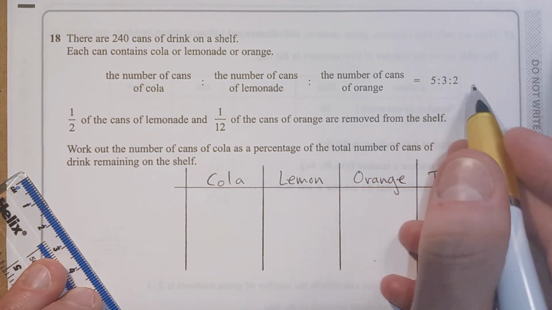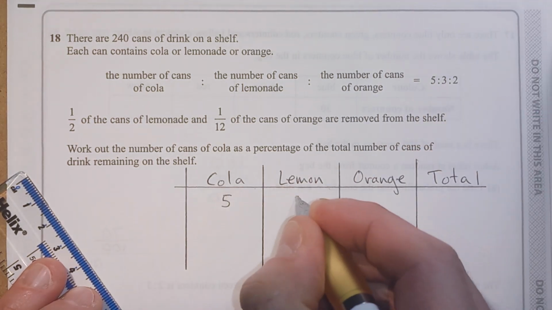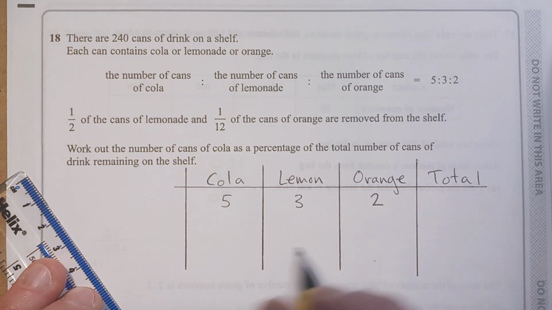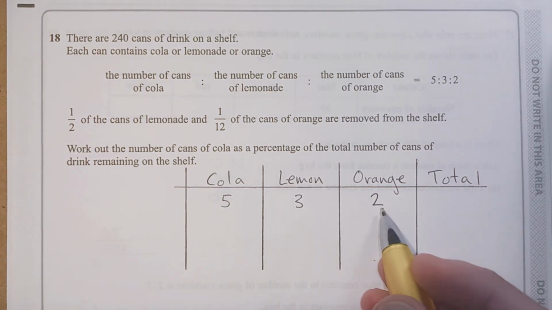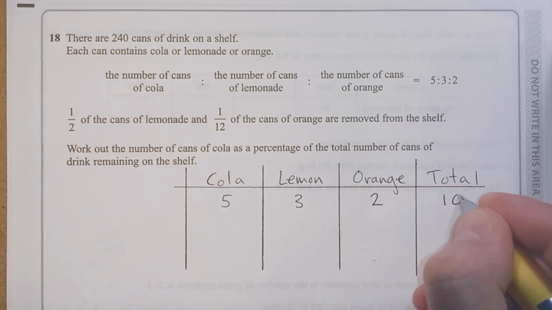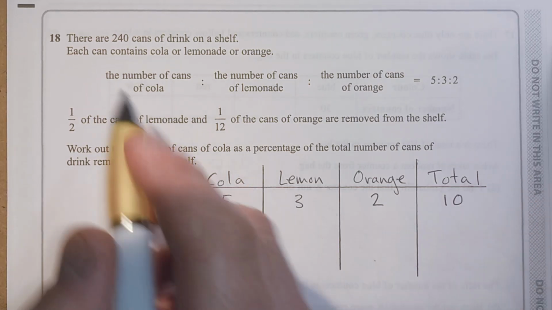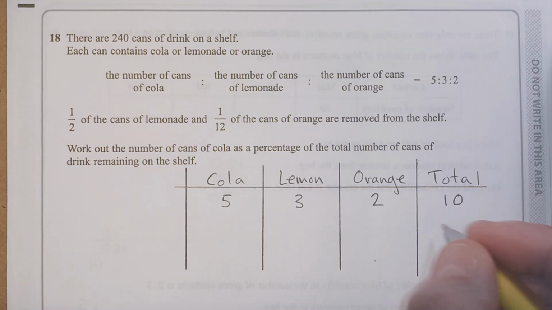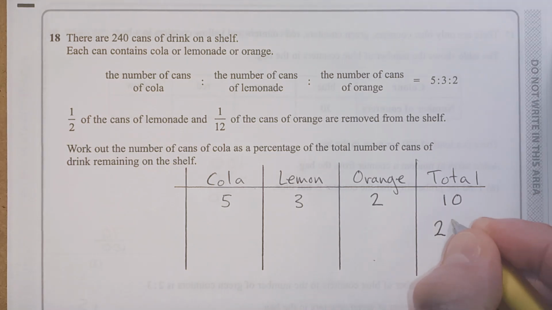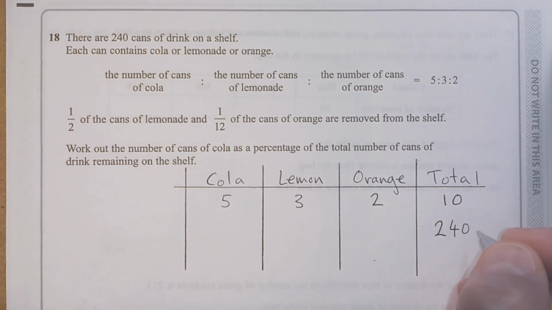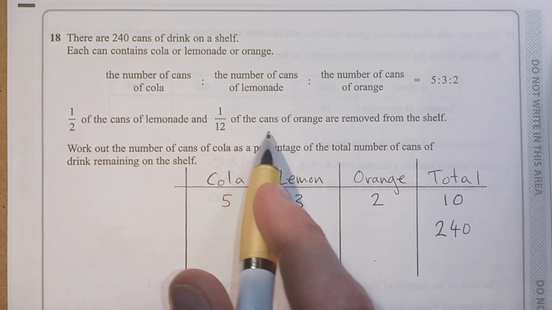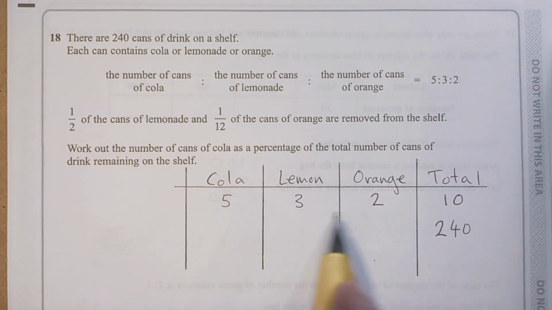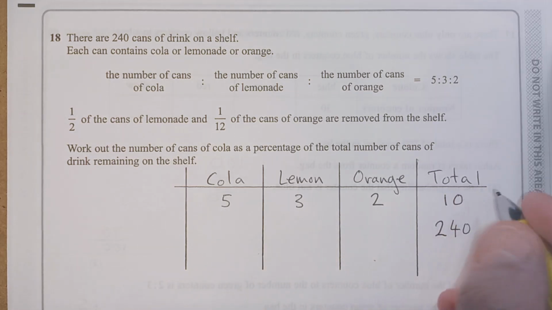We know at the moment the ratio is 5 to 3 to 2. If that's all we had, well then we'd have 5 plus 3, which is 8, plus 2, which gives us 10 in total. But we know actually we've got 240 cans in total. So we can put that on a new line. Now we then start talking about half of the cans of lemonade and 1/12 of the cans of orange. So really we want to know how many cans we've actually got of each of these. Well, we can use this.